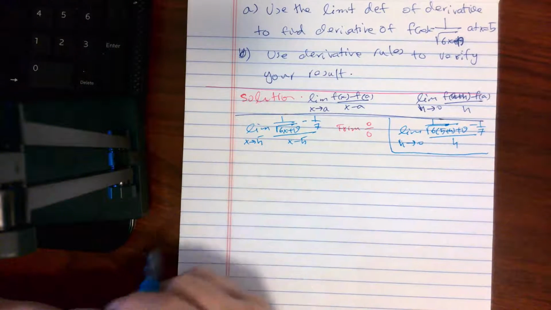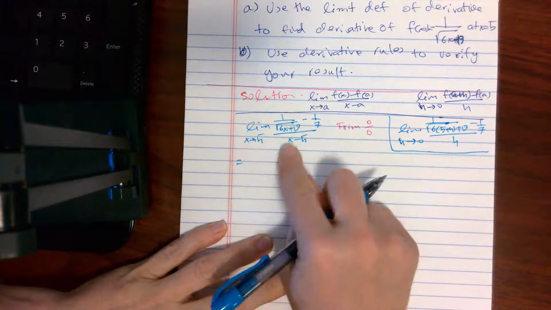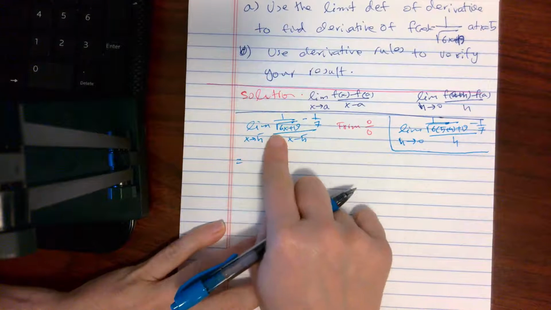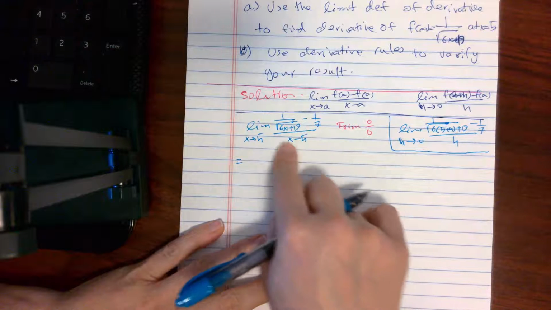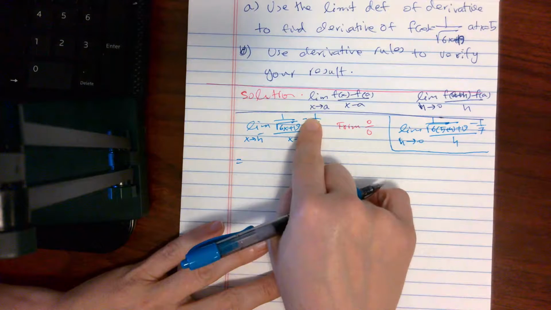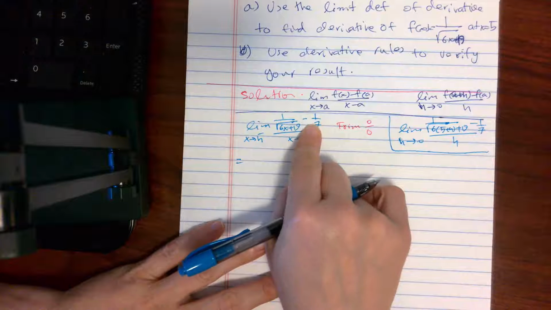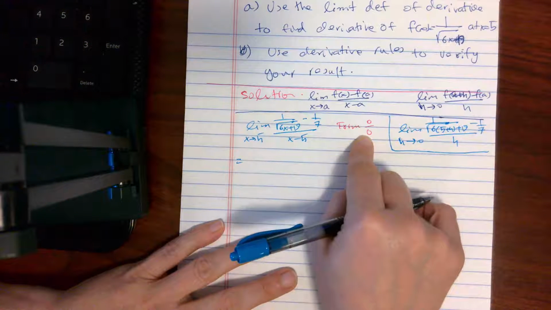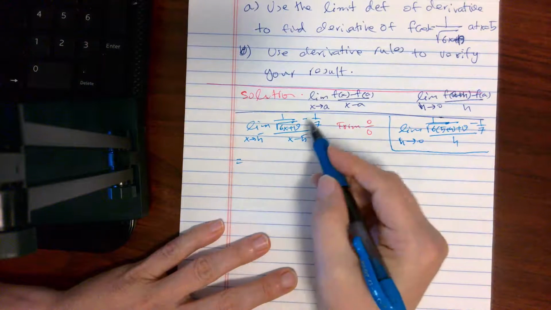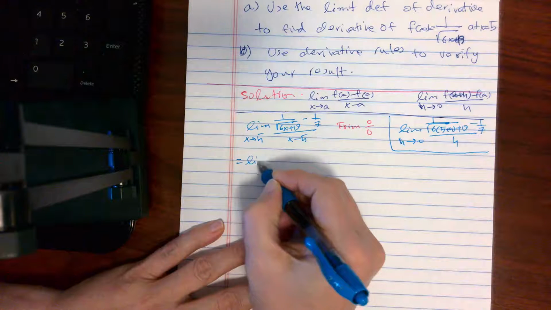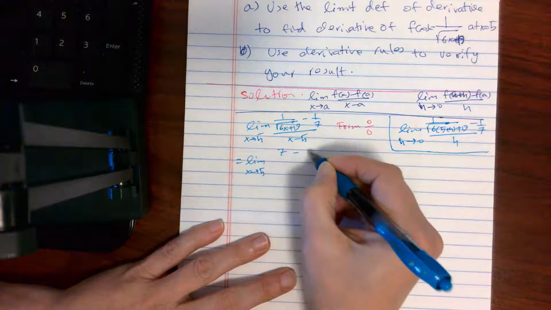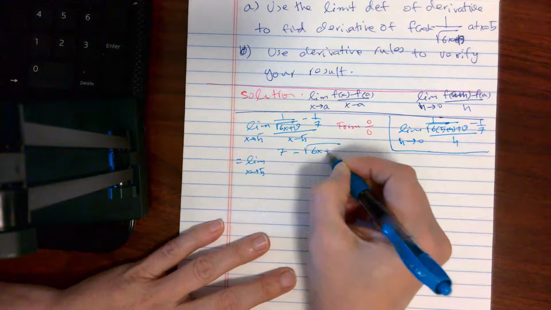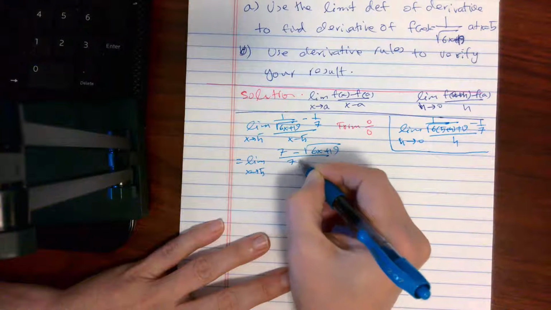So now, what do I do with that? First of all, I know that there's a square root. I want to get rid of it because I want to find that x minus 5. Create that x minus 5 in the numerator so I can get rid of the 0 over 0. But to do that, first I have to do the common denominator and simplify. And so the common denominator would give me this.